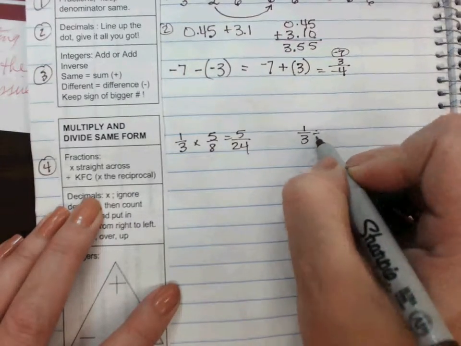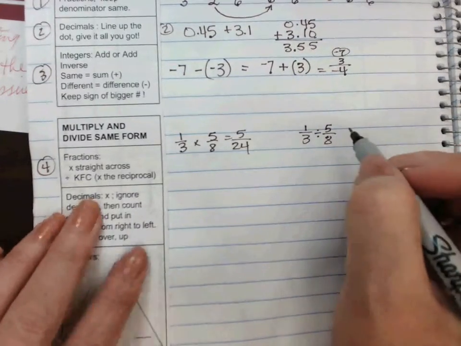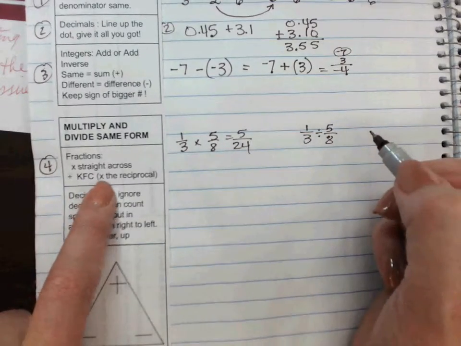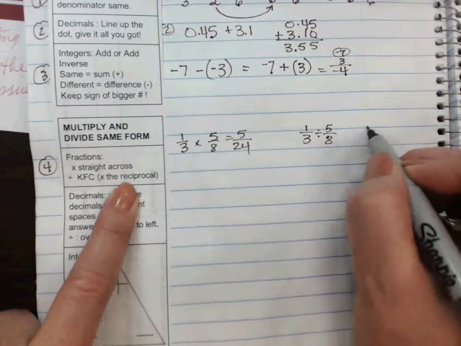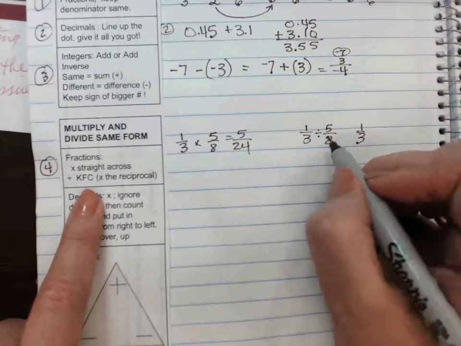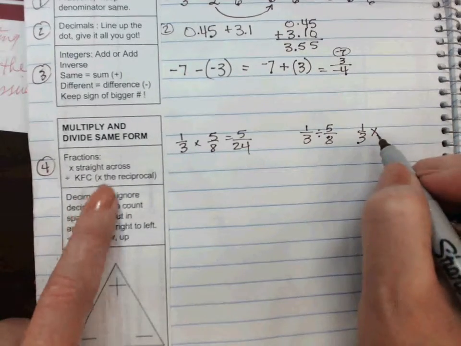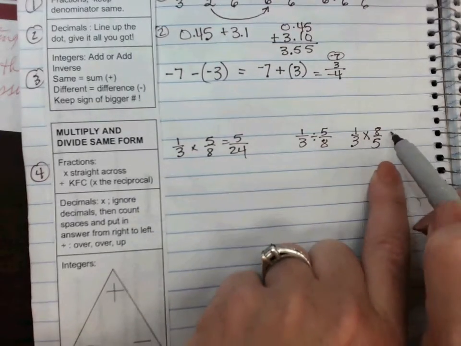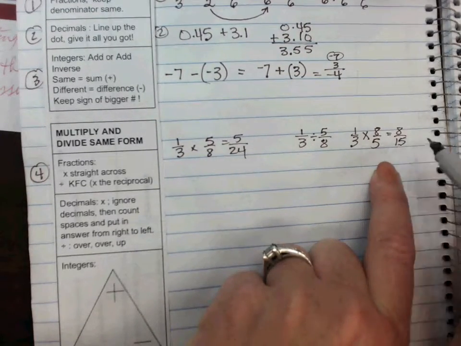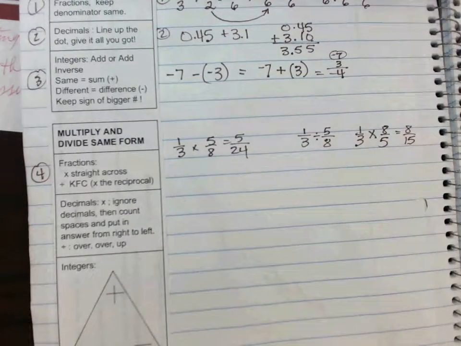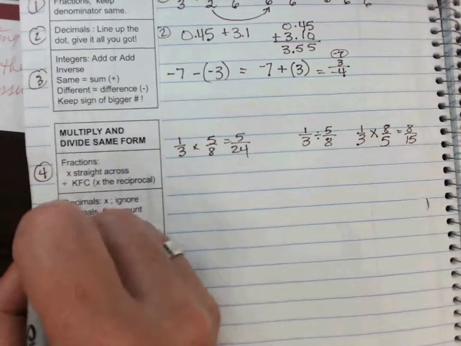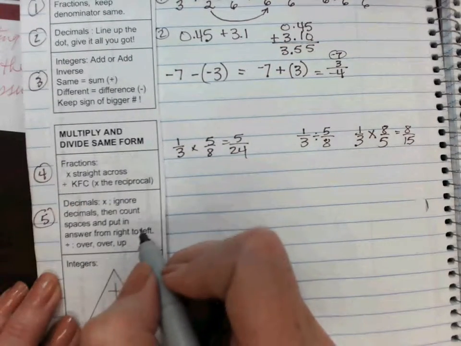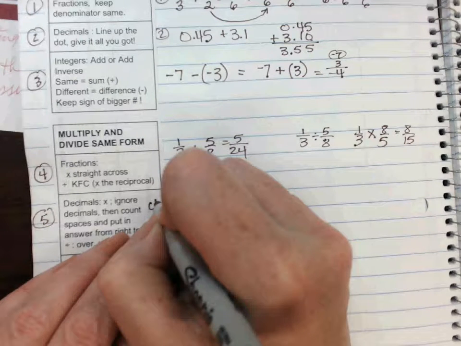So if I had a division problem, maybe 1/3 divided by 5/8, then with division, I KFC again, or multiply by the reciprocal. So I'm going to keep my 1/3. I'm going to flip that to multiply, and then I'm going to change this to the reciprocal. Now I can multiply straight across and get 8/15, which again does not reduce.